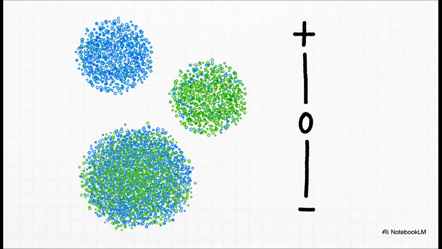It tells you your clusters are dense and really distinct. A score near 0? Not so great. That means your clusters are probably overlapping. And a negative score? That's a fail. It's a big red flag that some points might have been put in the completely wrong group.